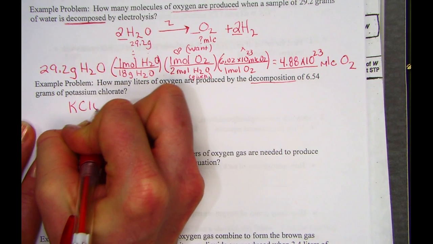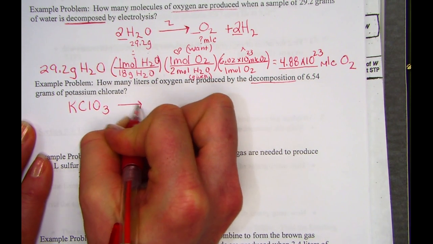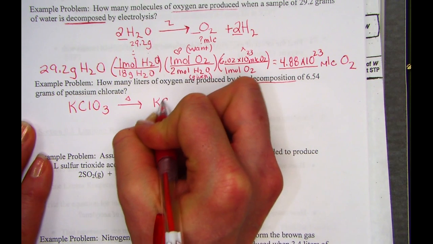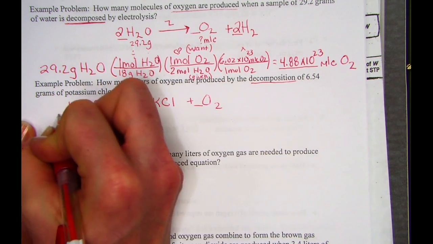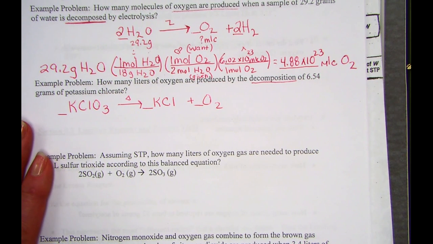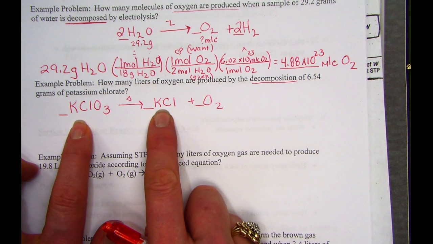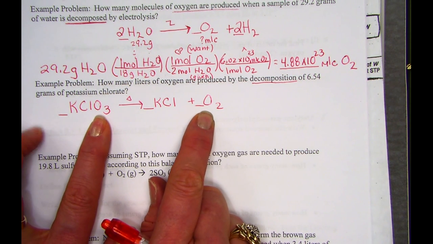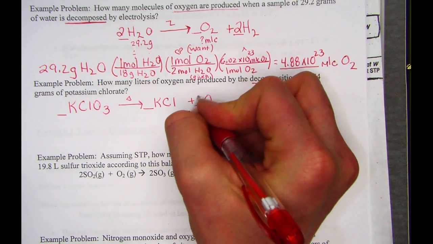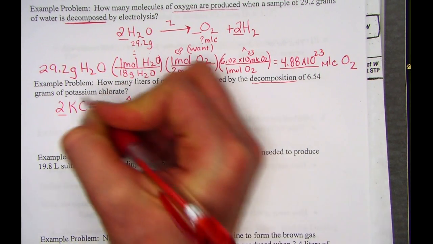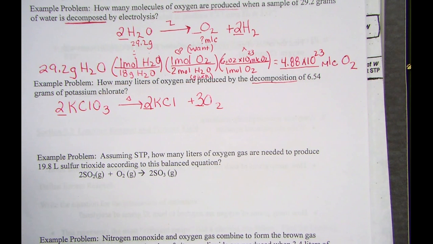Potassium chlorate, when heated, decomposes to form potassium chloride and oxygen gas. Our skeleton is in place. Now let's balance. K's and Cl's are looking good. It's the O's that are off. If I have 2 on the right and 3 on the left, we'll turn them both into 6's and then go back to repair the KCls. This stoichiometric ratio is a 2 to 2 to 3.